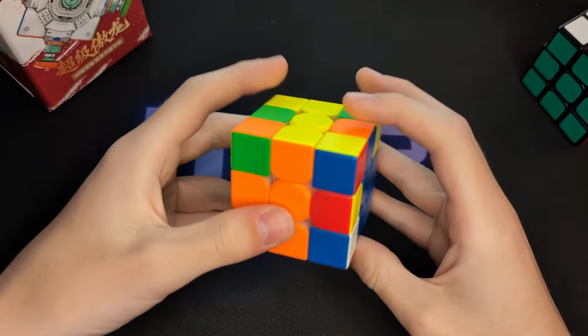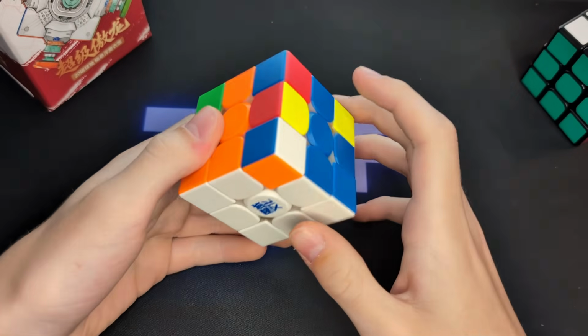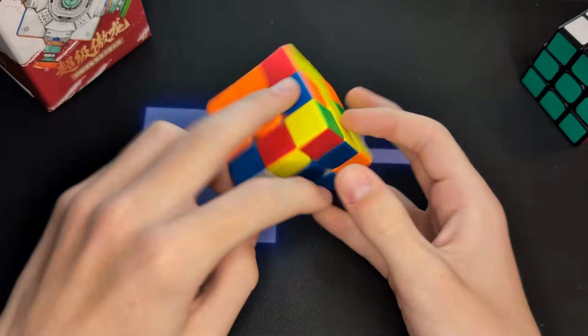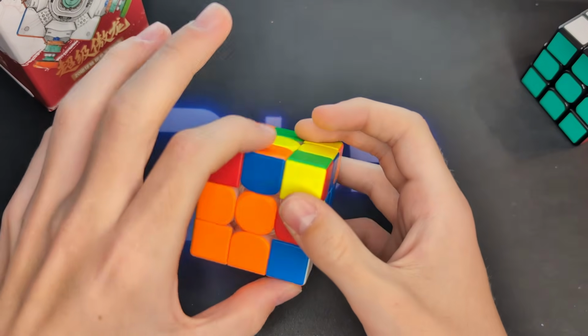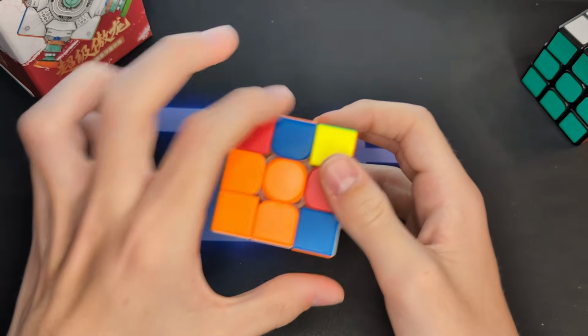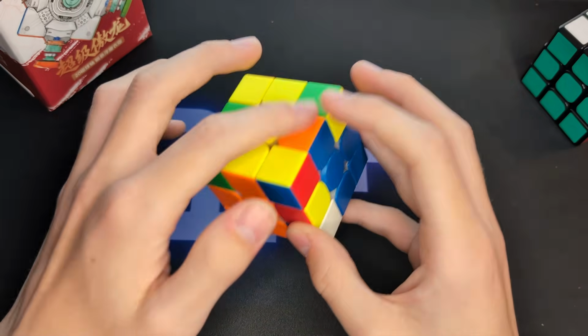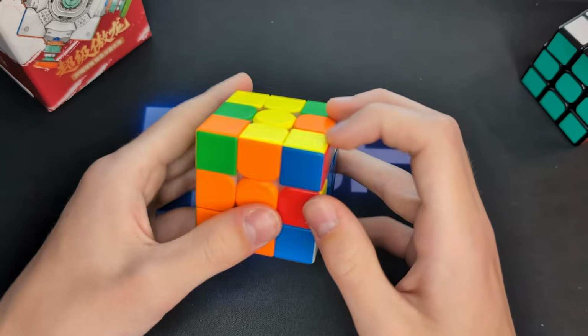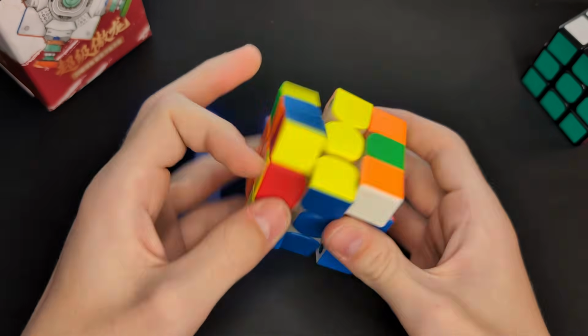Here's this case. So this is twisted a different direction, so these two don't match, but these two match and these two do as well. This is just righties or sexy moves. There's also a left-handed version.